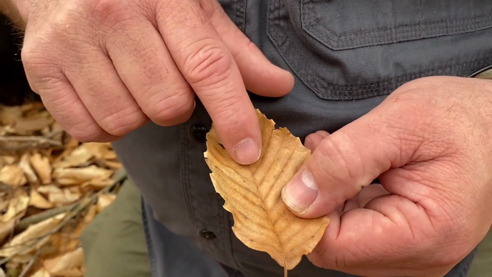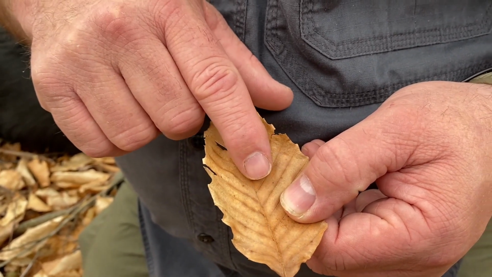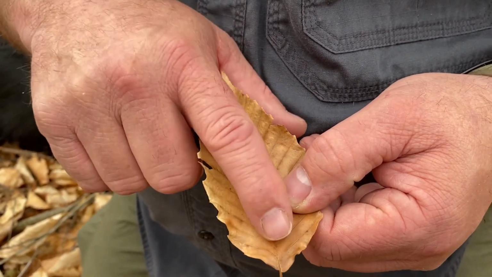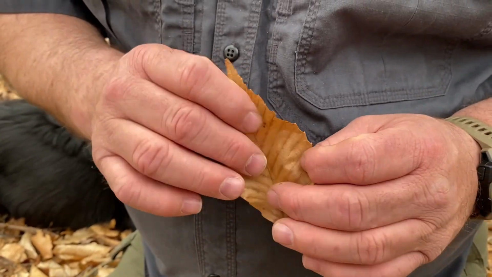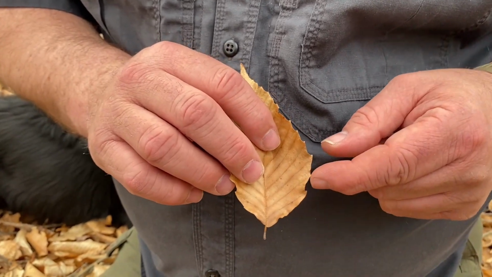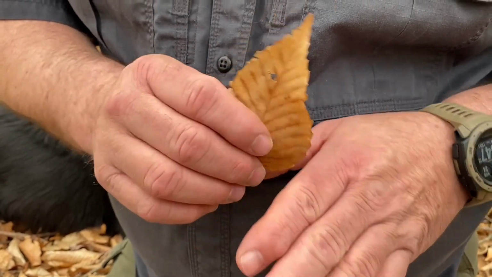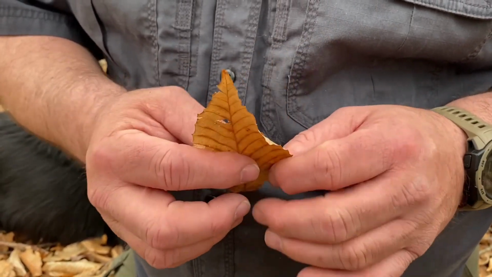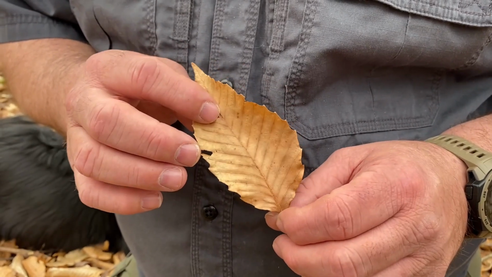So if you look, you'll see one here, go to the other side, you'll see one over here, and you do that all the way down the leaf. Also, one of the things that really jumps out to me when I'm looking at these leaves is they look like a sawtooth right on the edge of the leaves themselves, almost as if we could utilize this as a saw to cut something. And this helps me identify this as an American beech.